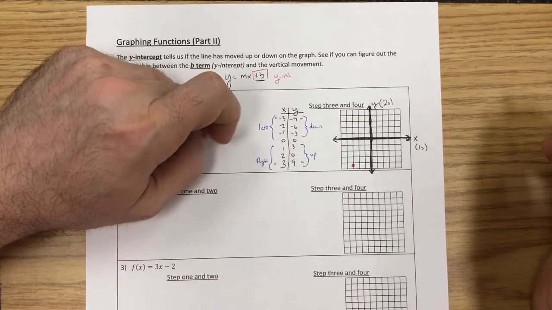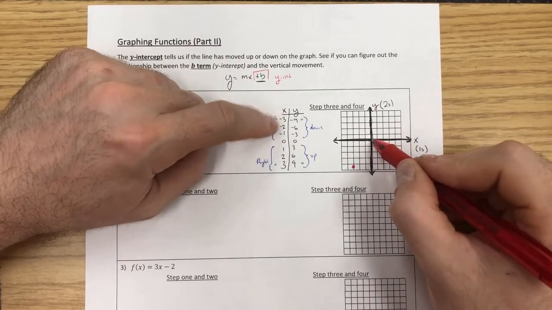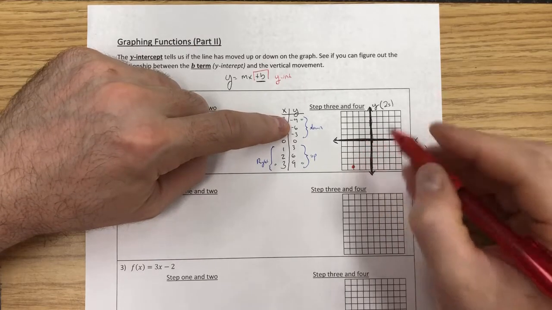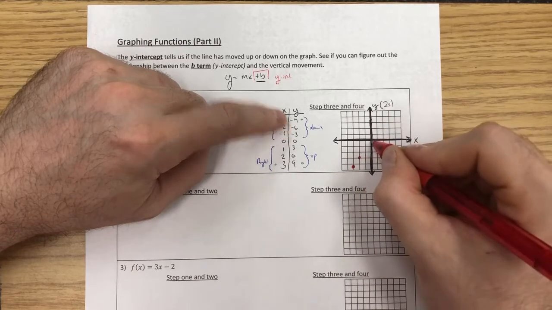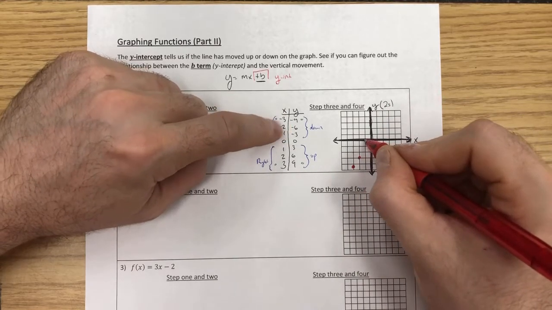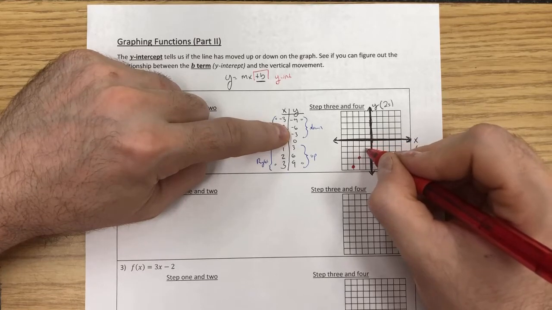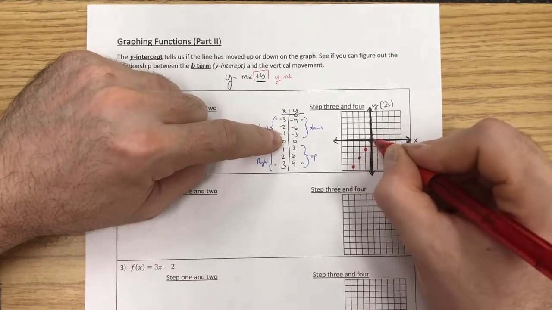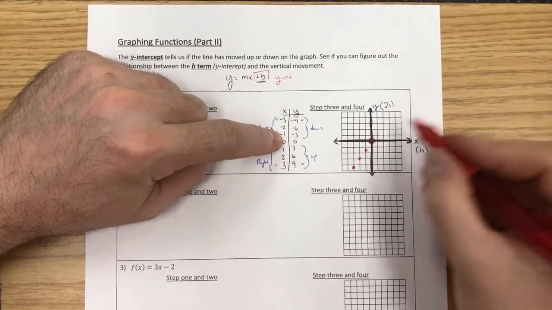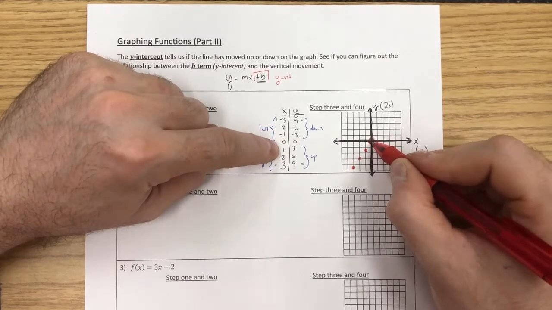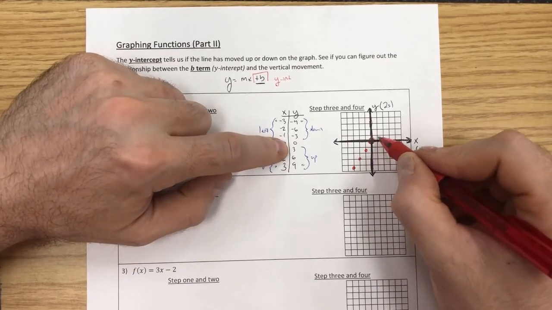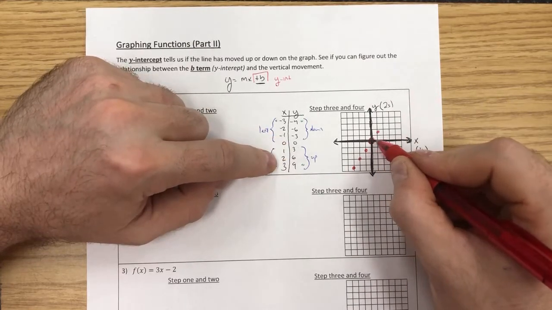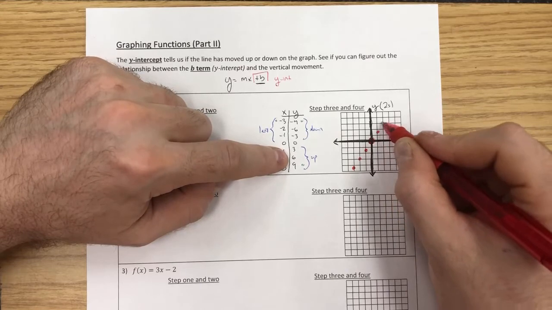And I'm going to do that all the way down the table. Count left by ones, 2. Count down by twos, 2, 4, 6. Count left by ones, 1. Down by twos, 2. Somewhere between 2 and 4. Left by ones, down by ones. Draw that really big so you can see it. Right by ones, up by twos, so 2, somewhere between 2 and 4. Right by ones, 1, 2, up by twos, 2, 4, 6.